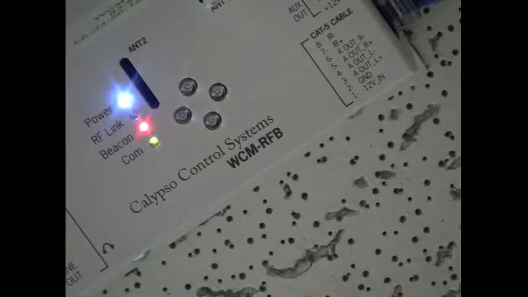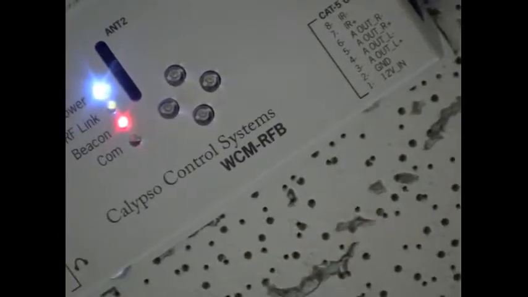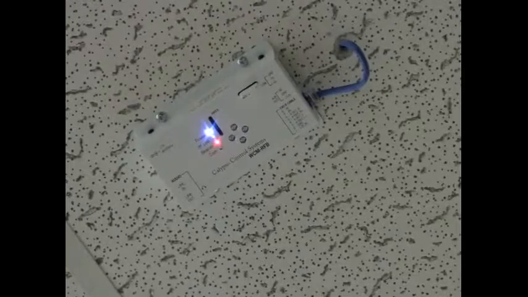Now I'm going to go ahead and press the button, not press, tap the button, and you'll notice there is a blue power button and below that is an RF link light. That amber light just came on. When the amber light comes on, you now have connectivity. At this point, we're going to be able to adjust our volume.